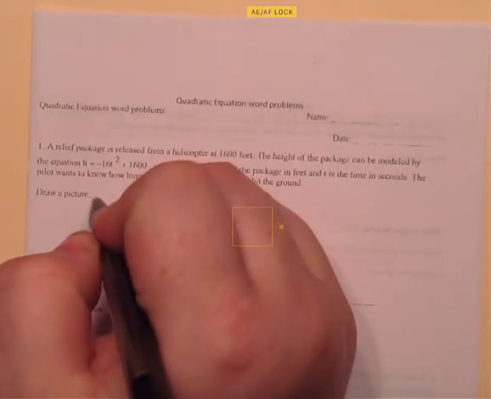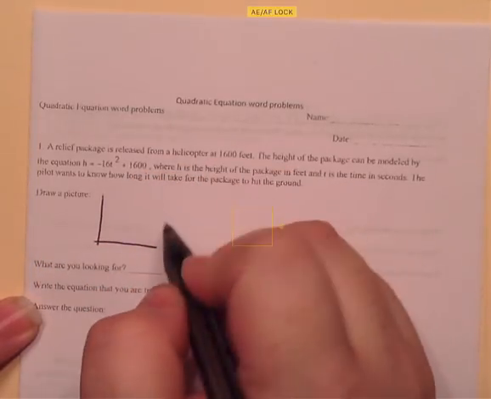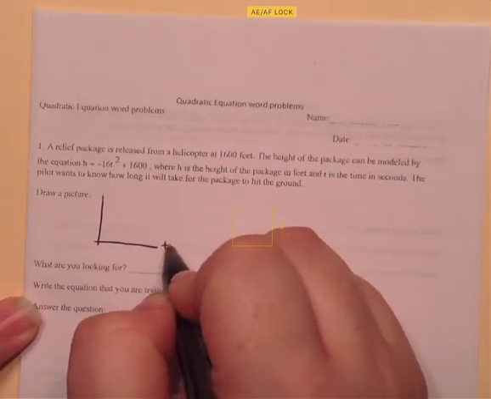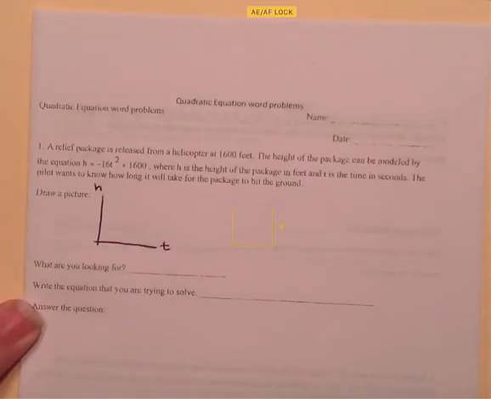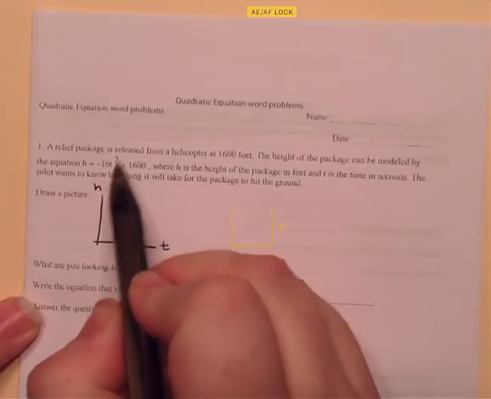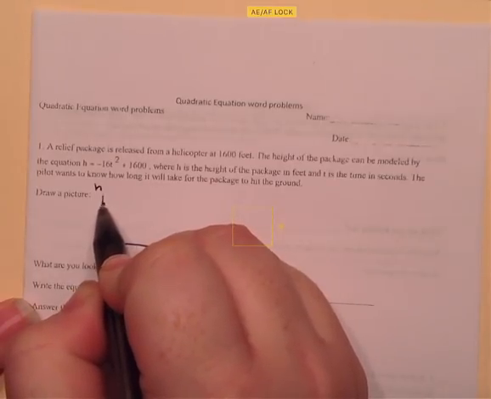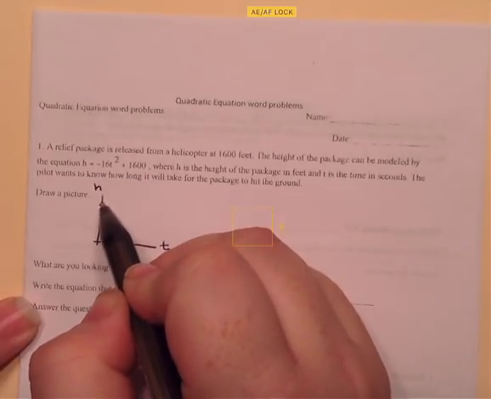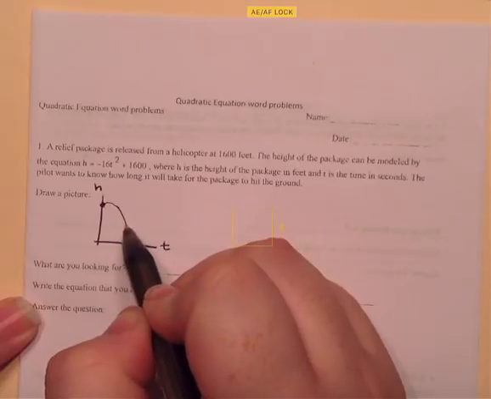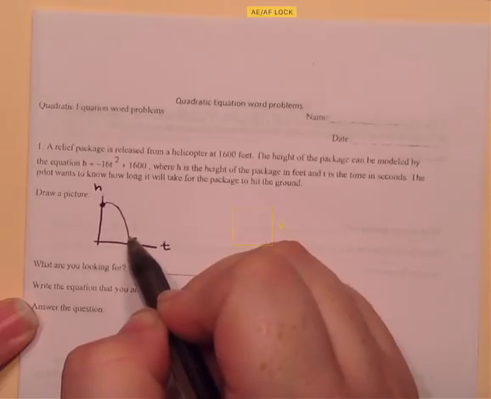So we have a picture. I'm going to draw only the first quadrant. The x-axis is our time, so I'm going to put t, and our y-axis is our height, so I'll put h. Now what's really happening is that the package is starting up at 1,600. It's in the air, so it has not been dropped yet, so it's going to start around here. This is just a sketch of the graph. It's starting here, and we know that it is a parabola, so it should end up coming down. And it will not go further than the ground, so our package will end up right here.